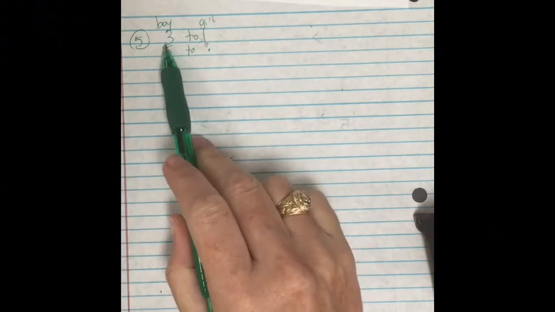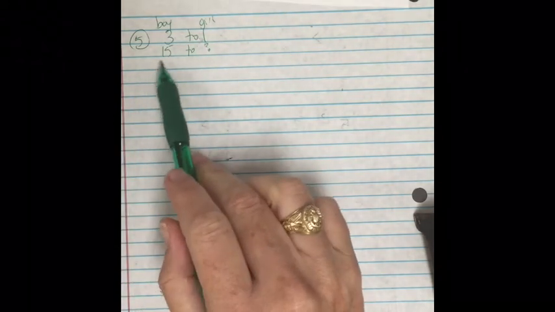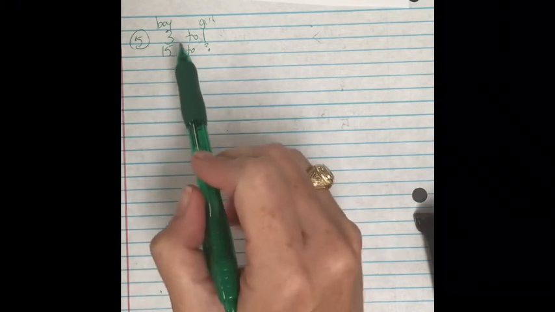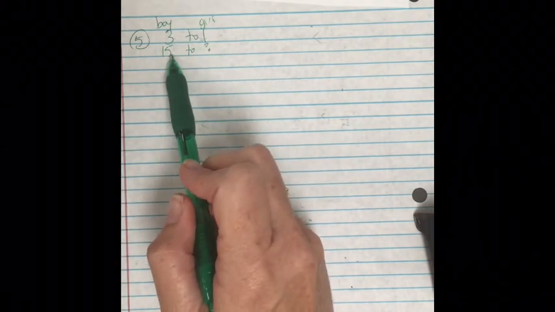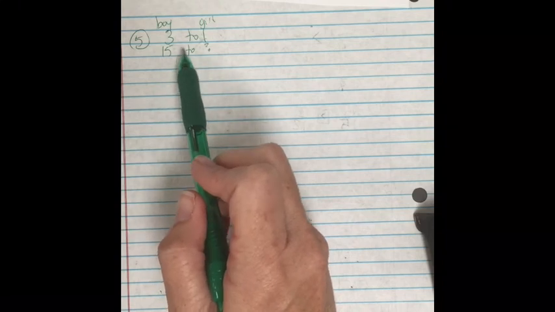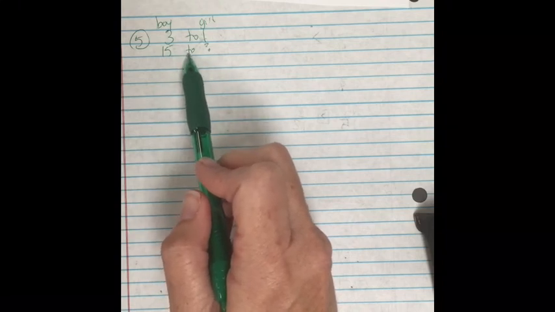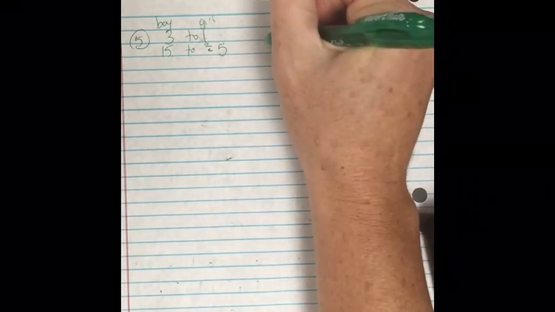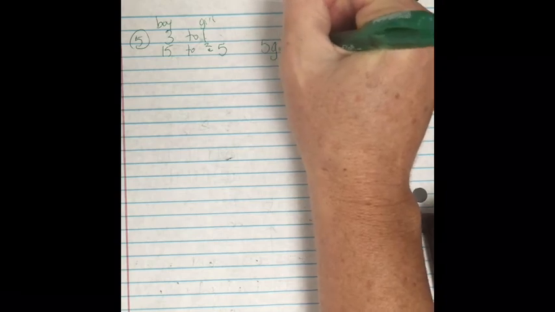So here's my question, right there. I know that we have a 3 to 1 ratio. I know I have 15 boys. So I have to ask myself, how are they getting from 3 to 1? Well, we're dividing by 3. So if I divide 15 by 3, 15 divided by 3 is 5. So my answer would be 5 girls.